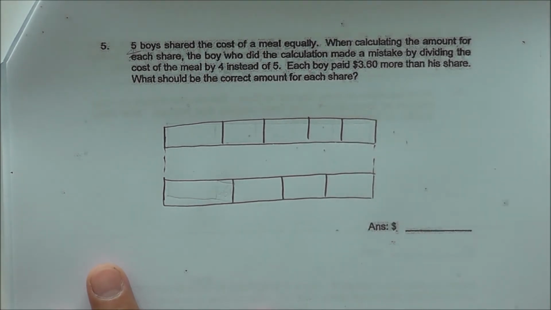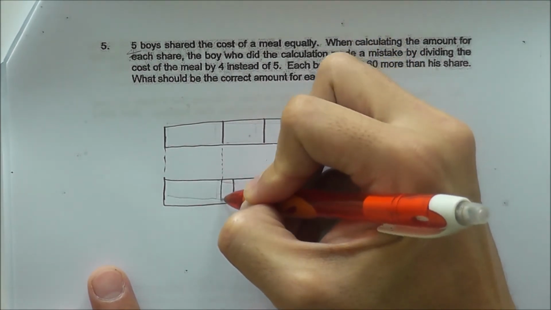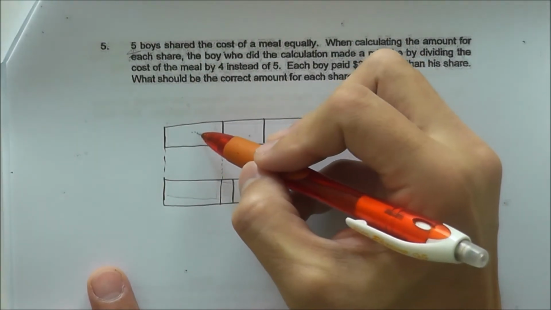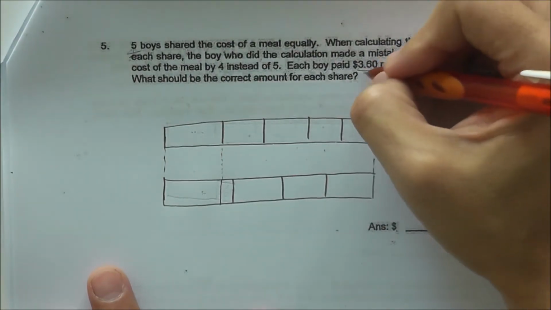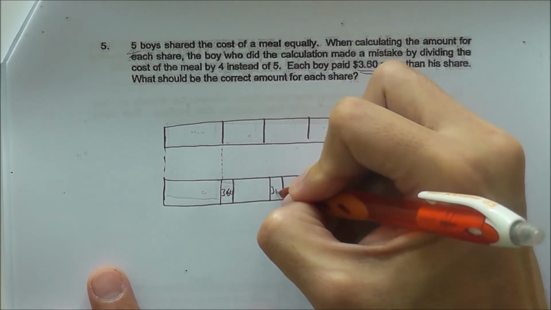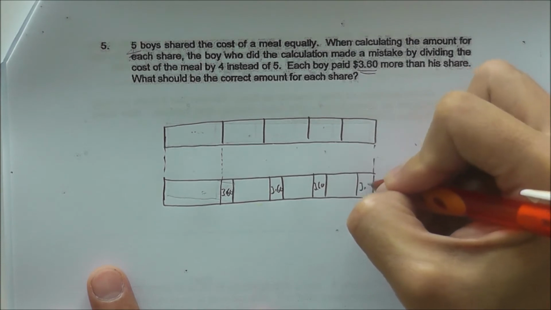Guys, it makes sense, right? Because if you have fewer people sharing the meal, then each person must pay more. But when you have more people, like 5, you pay less. So when the person divided by 4, instead of paying just this share, each person has to pay this share plus an additional $3.60. So this is $3.60, $3.60, $3.60, and also $3.60.